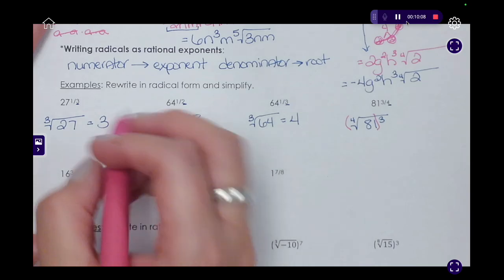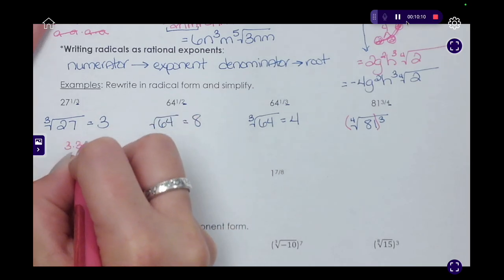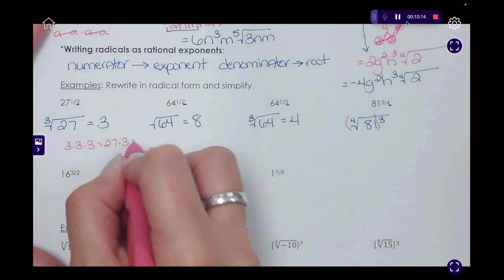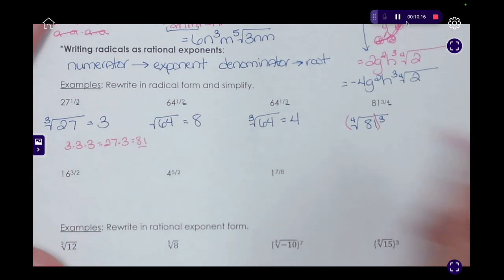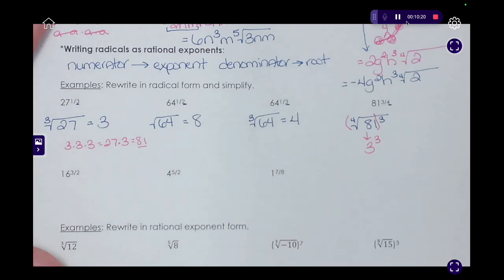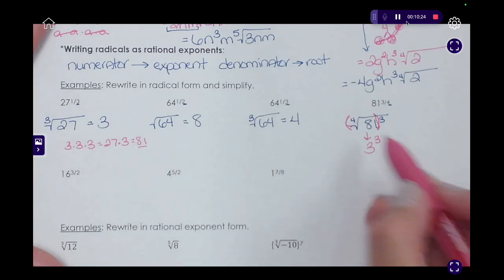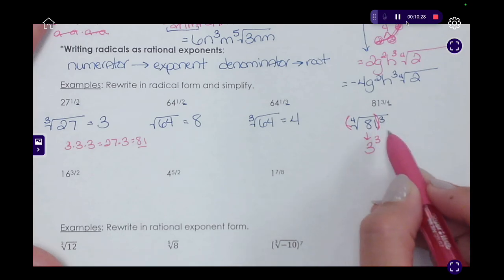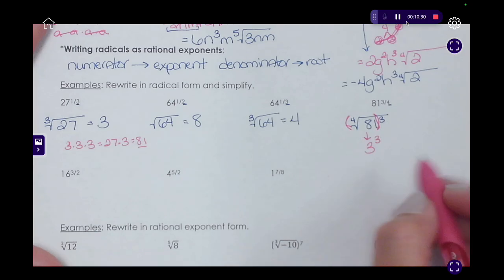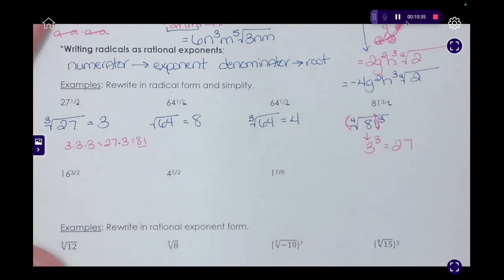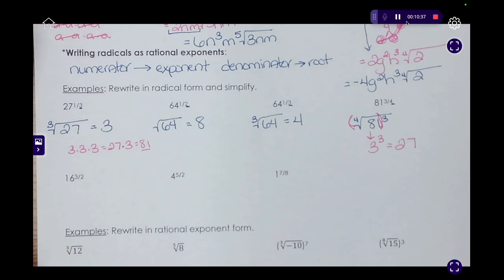Well, over here, I knew 3 times 3 times 3 was 27. If I multiply that by another 3, I'm going to get that 81. So this part would give me 3, and then I'm going to raise that 3 to the third power. So here when I rewrite it, it's a lot easier for me to find the fourth root of 81 than it is to raise 81 to the third power. So that's what we're going to do first right here. And then now 3 to the third power, I know is 27. Okay, so let's look at another one.